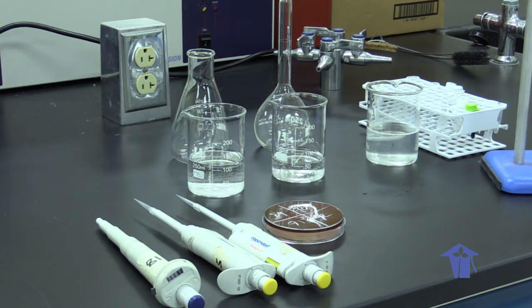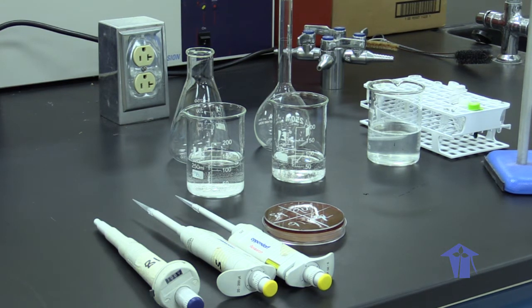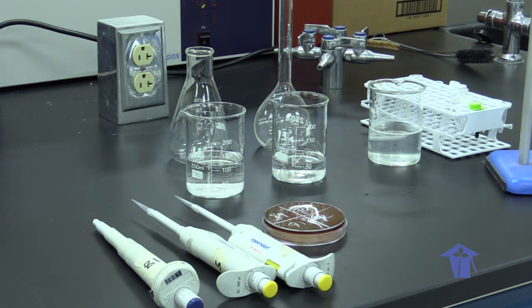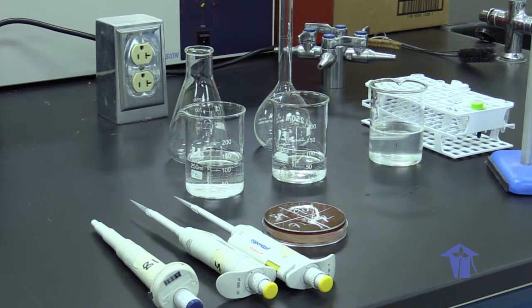Before we do that, we must lyse or break open our cells to be able to expose all of the internal cellular components. Only after all of these steps have been completed would we then be able to analyze our DNA by whichever polymerase chain reaction method we choose.